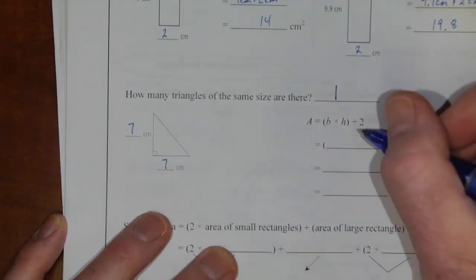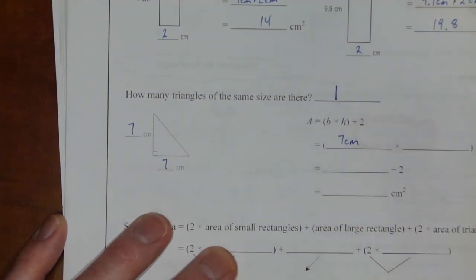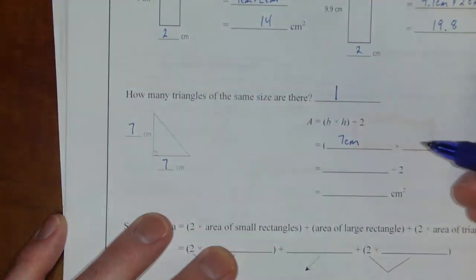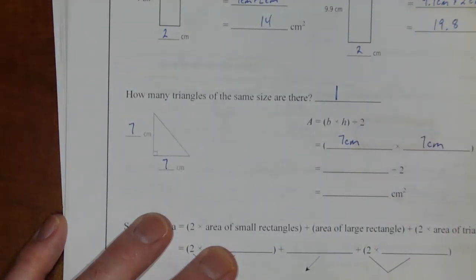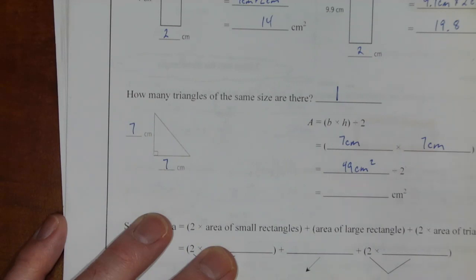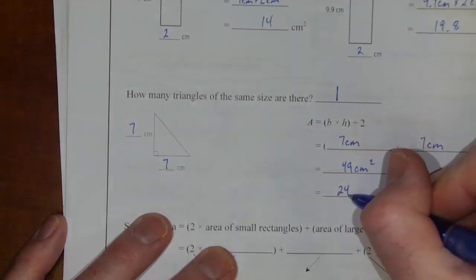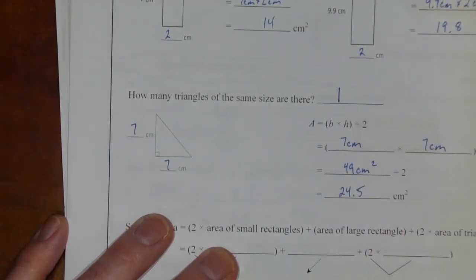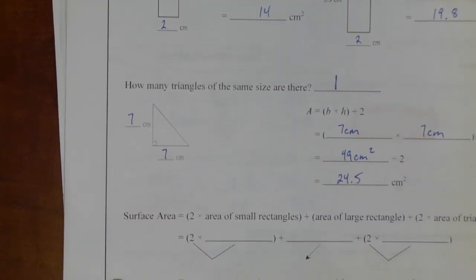So in this case my base is 7 centimeters, my height is also 7 centimeters, and then we'll divide that by 2 to get our total area of the triangle. So 7 times 7 is 49 centimeters squared. Divide that by 2 and we get 24.5 centimeters squared. So that's the area of one triangle face.